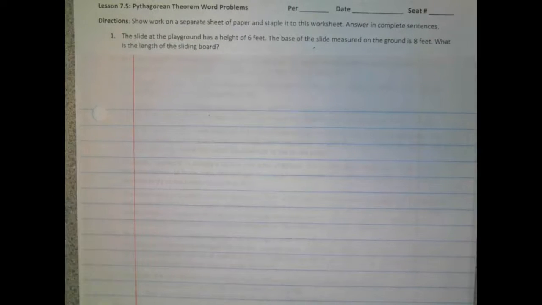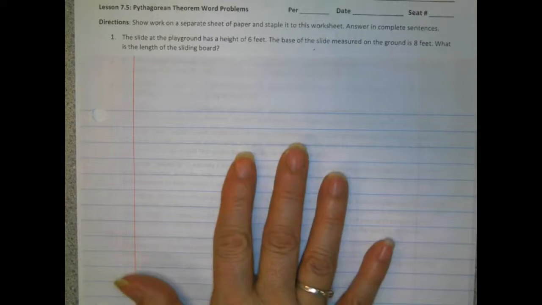But all your work is going to be on a separate sheet of paper. You can't give me a separate sheet of paper that just has the answers. I will give it back to you as incomplete and you will not receive credit. I need to see the work that you did to get there, including the picture of the triangle that you drew based on the words. Is that clear? Any questions about showing your work today?